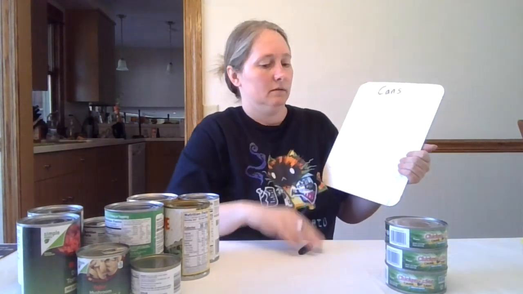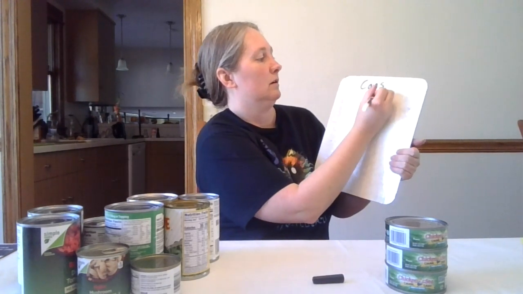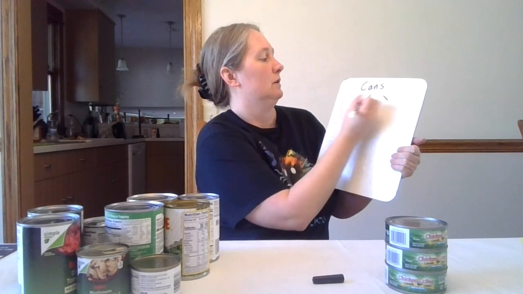So I need to make two separate groups. I'm going to make one group that's flat cans and another one that's tall cans. So on my paper, I then write two different groups.